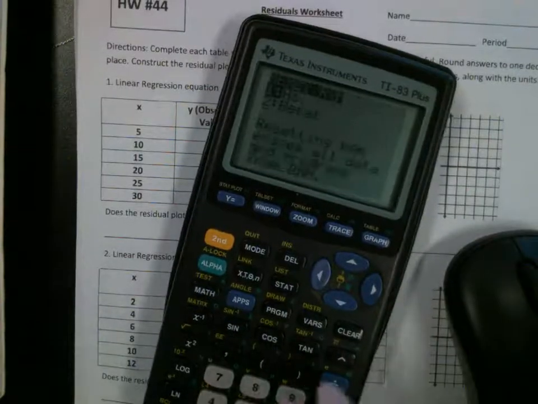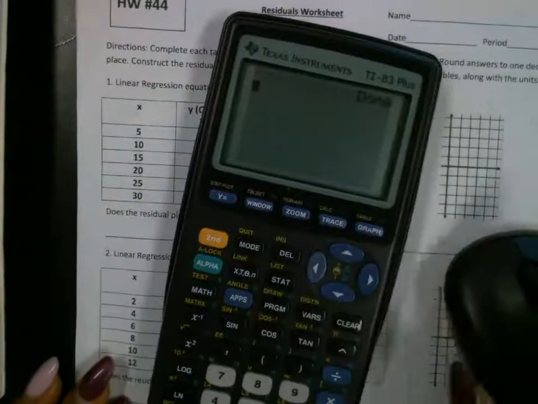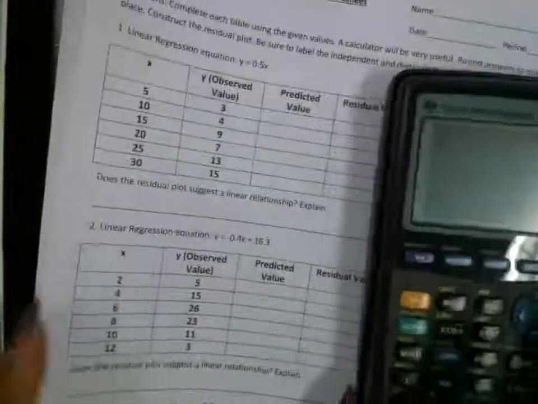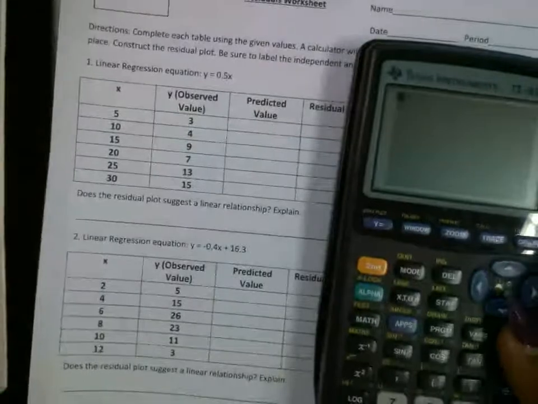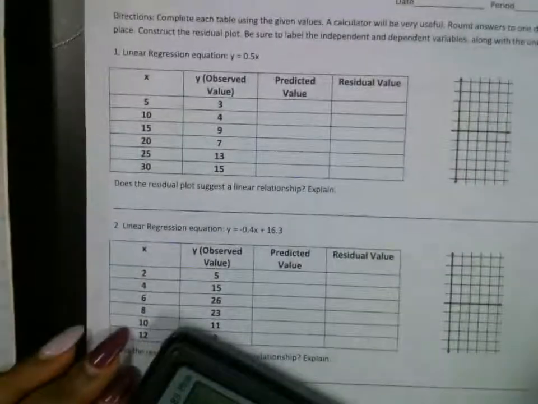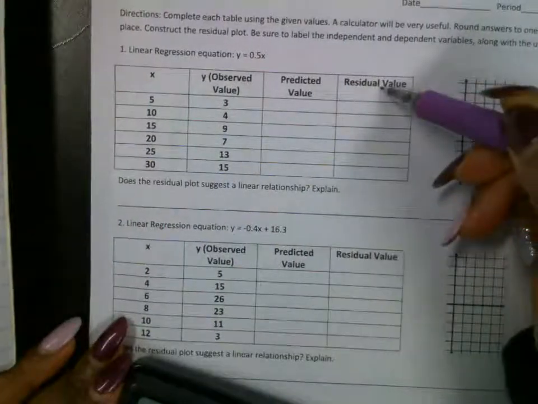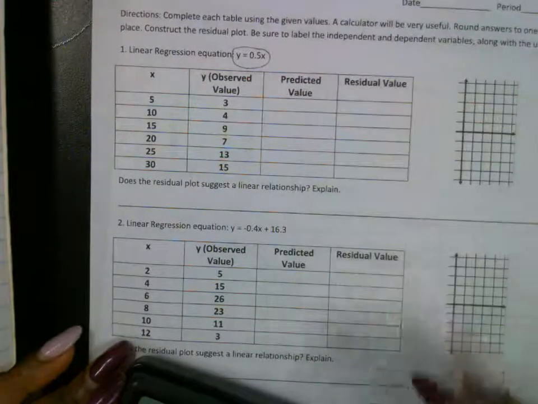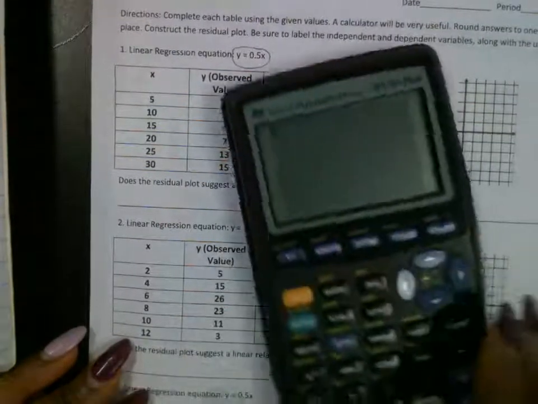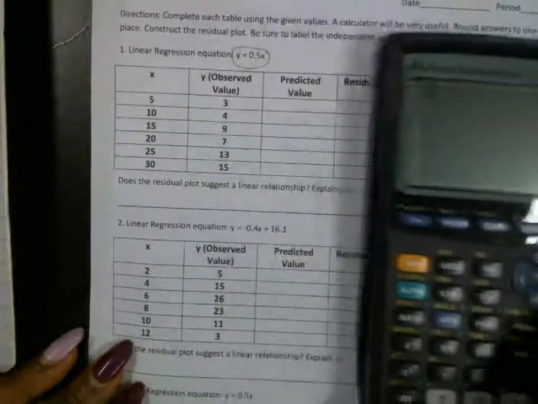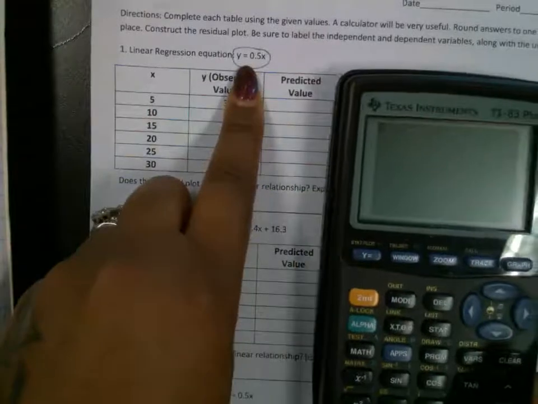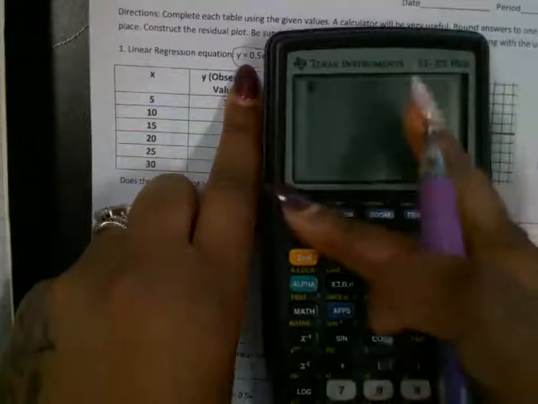Second plus 7, 1, 2. Please listen so you'll know. Okay, the first thing, in order to figure out what your residual is, you're going to use your line of best fit to find your predicted values. You type in your line of best fit under y equals, 0.5x.